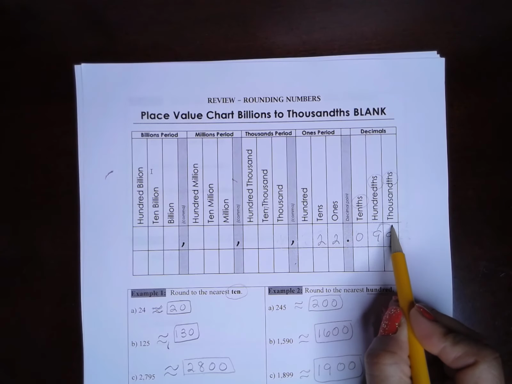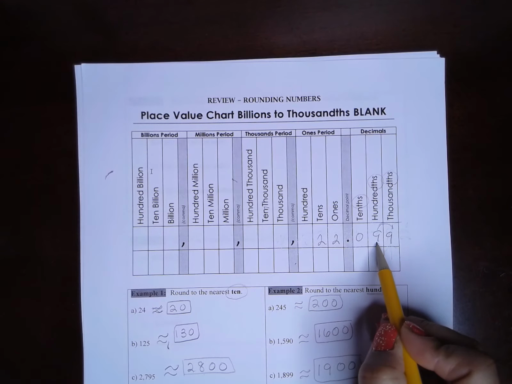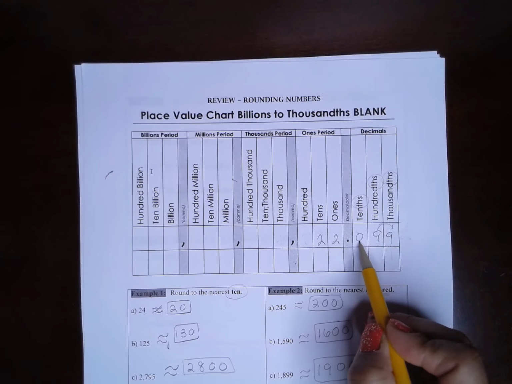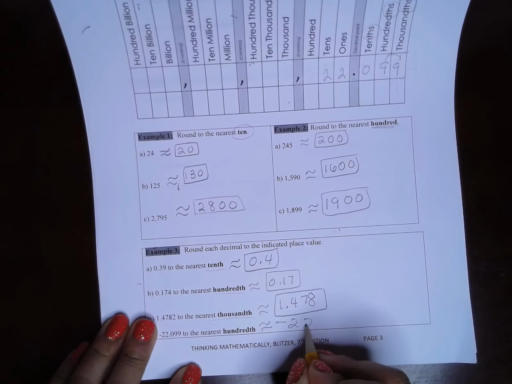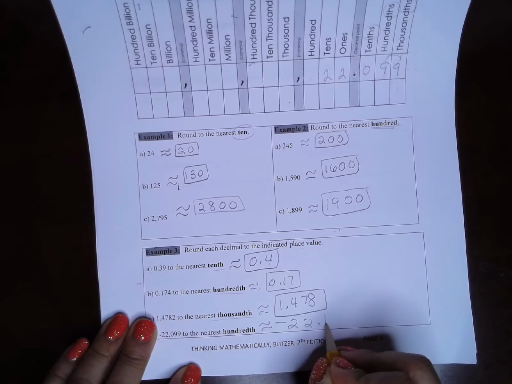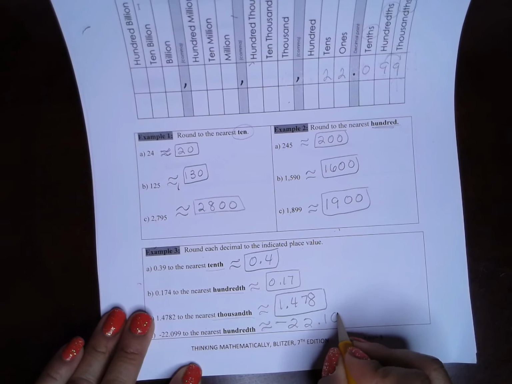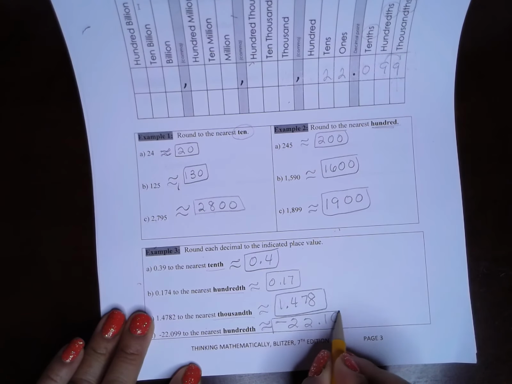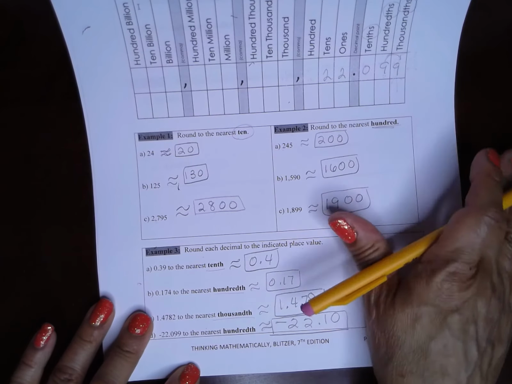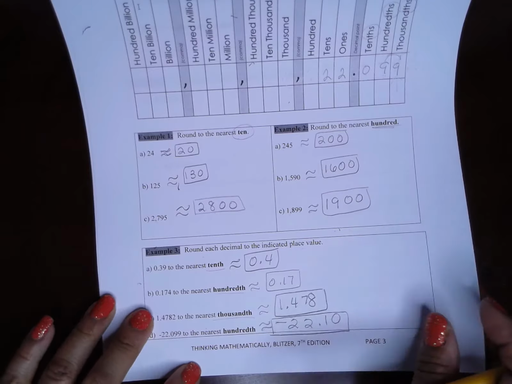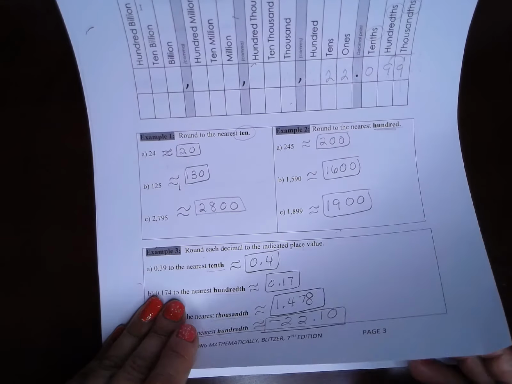This 9 is followed by another 9, so this 9 has to become a 10. So this will become negative 22.10. So that will be your final answer on those. So hopefully this review will help you understand rounding numbers better.